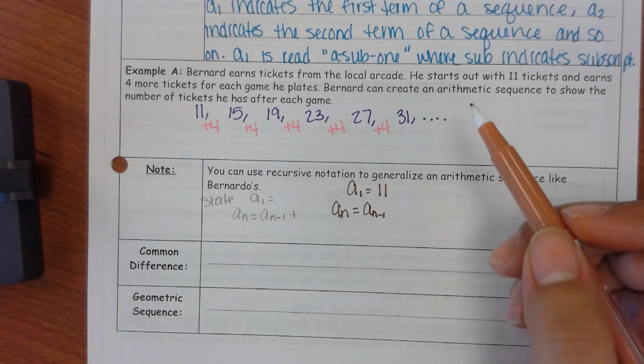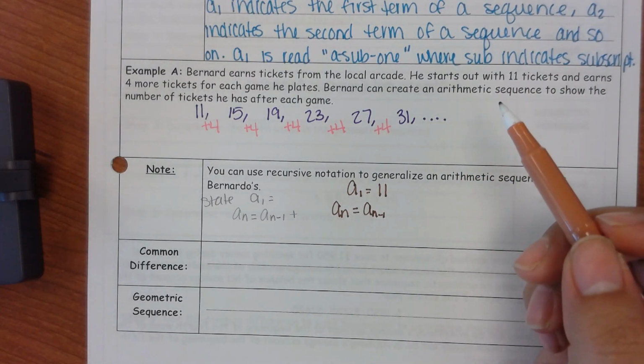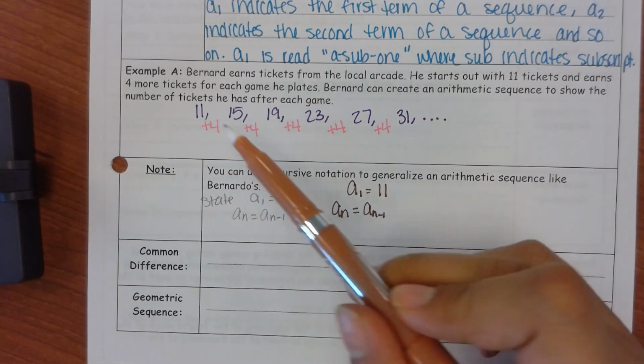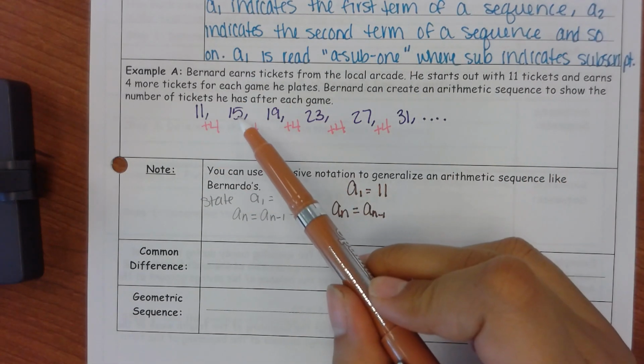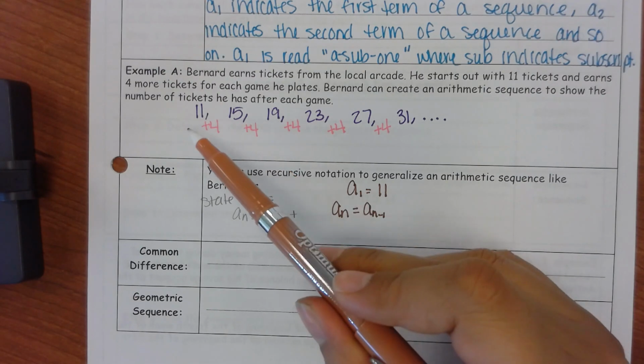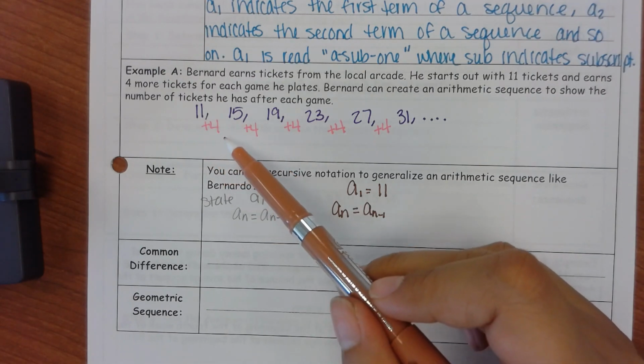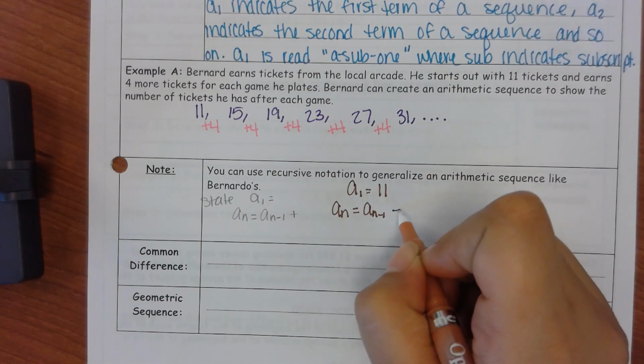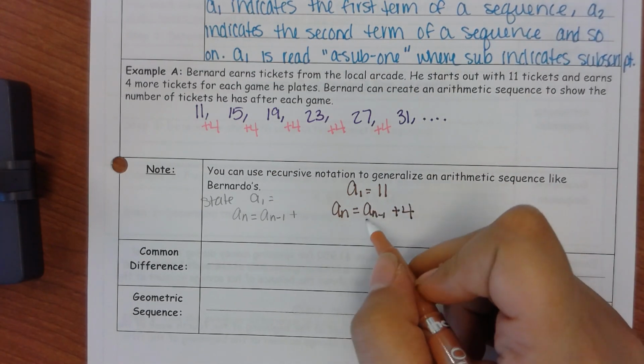Now a geometric sequence. It is a sequence that has a constant ratio between consecutive terms.